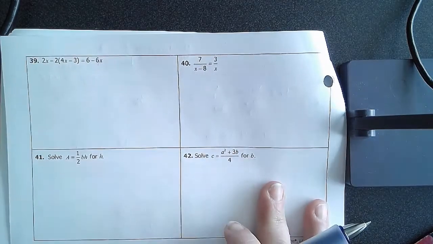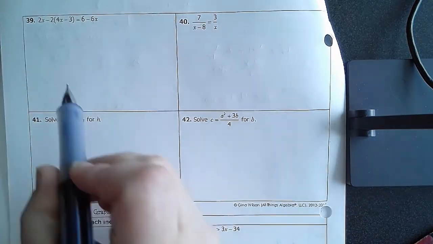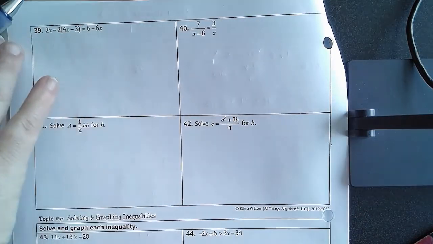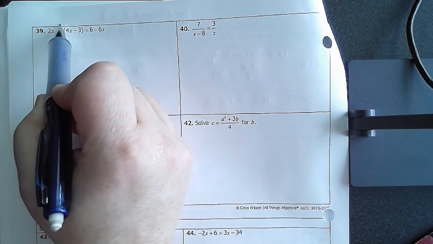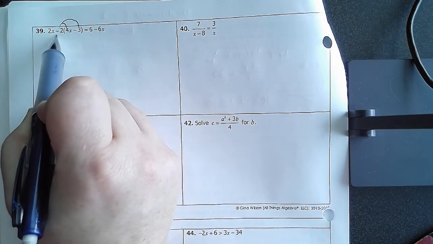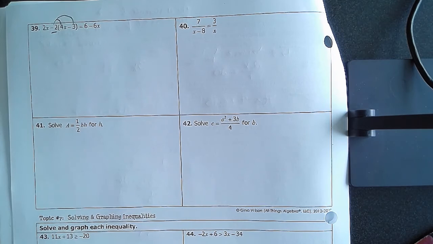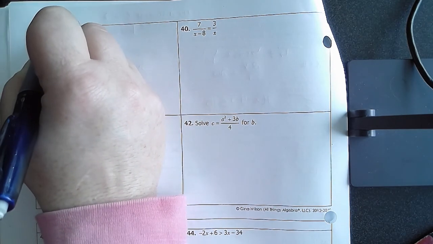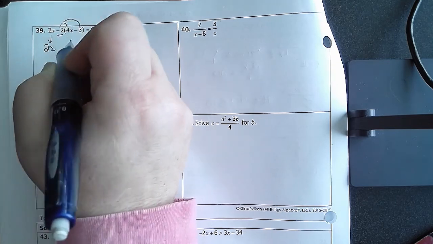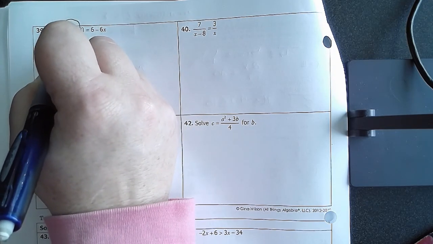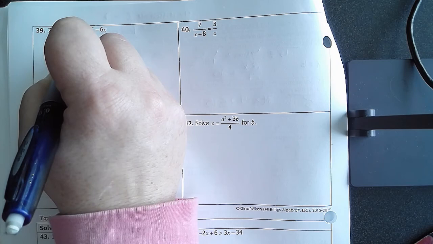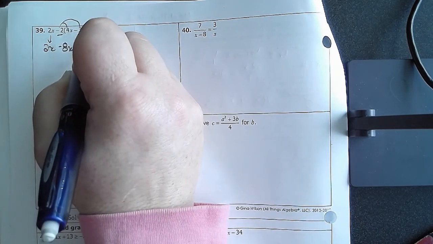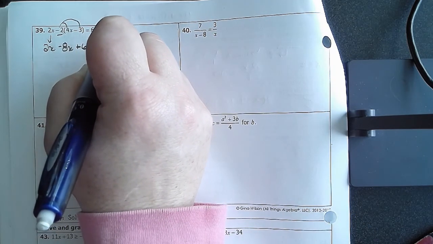Okay. And here we have another equation. Okay, so we have to distribute. So we're going to distribute this negative 2. Do you notice how I always include that sign in front of it? Okay, so I have 2x. I carry this guy down. Negative 2 times 4x is negative 8x, and that's plus 6. And I get equals 6 minus 6x.